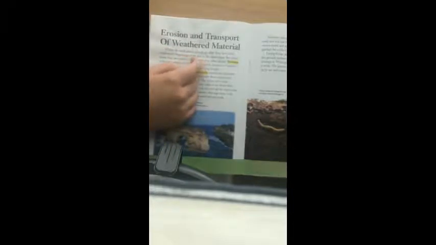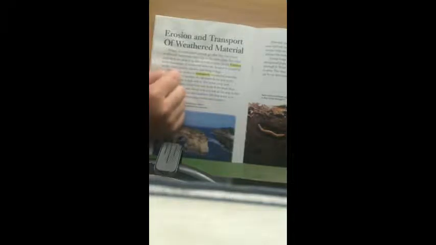Erosion and transport of weathered material. Where do small pieces of rock go after they have been weathered? Sometimes they stay in the same place, but other times they are picked up and moved to other places. Erosion is the movement of weathered materials. Erosion is caused by wind, water, gravity, glaciers, and living things.